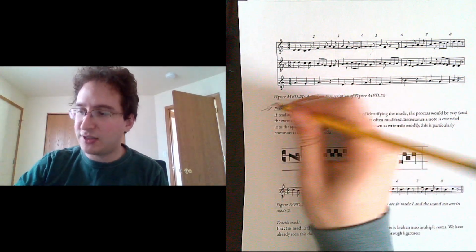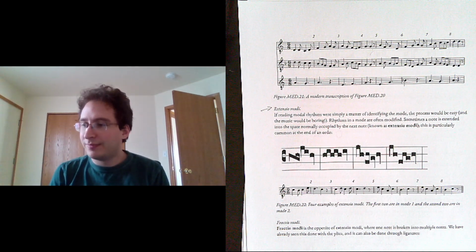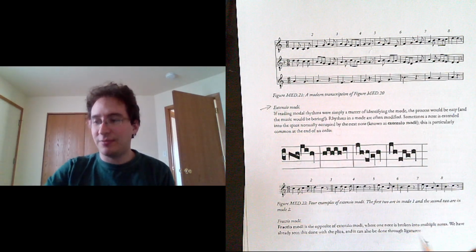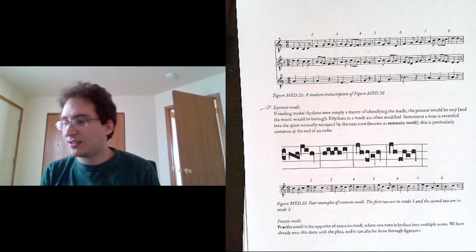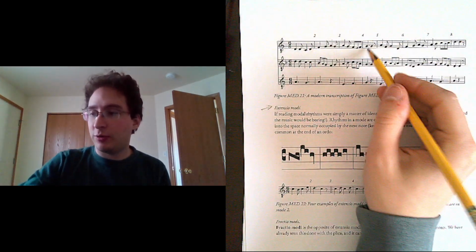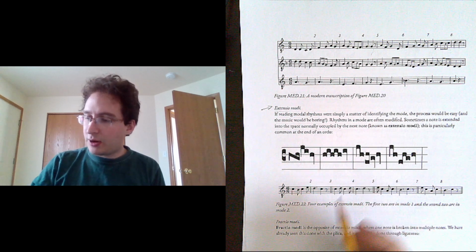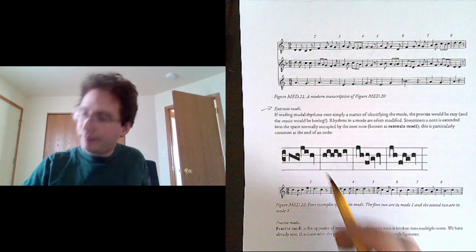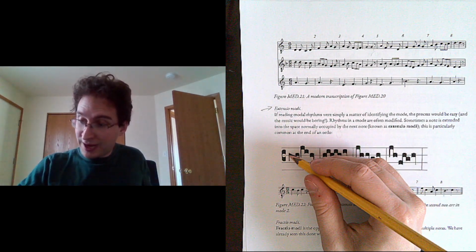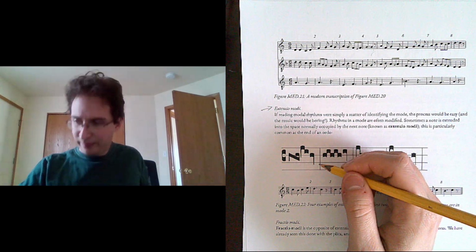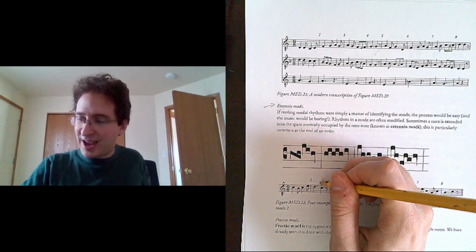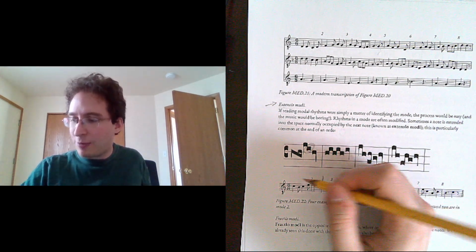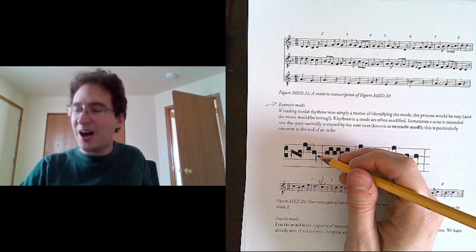Now we have extensio modi. So rhythms in a mode are often modified. Sometimes a note is extended, into the space normally occupied by the next note. This is particularly common at the end of an ordo, like we kind of saw up here. So here we have da da da da da. Normally we would expect da da da da da da, but that doesn't feel very satisfying. We like to end on a beat, so we extend this note into the space of where that one would normally go. Da da da da da da.